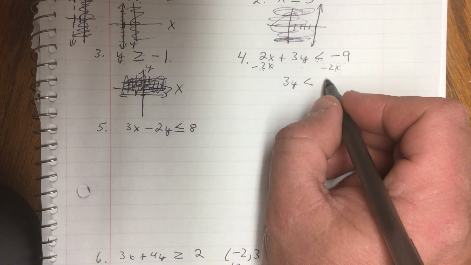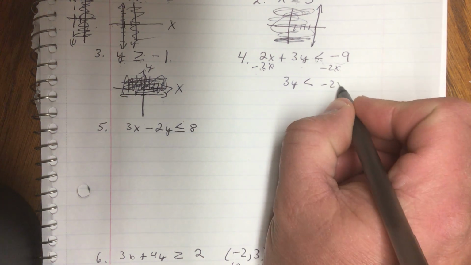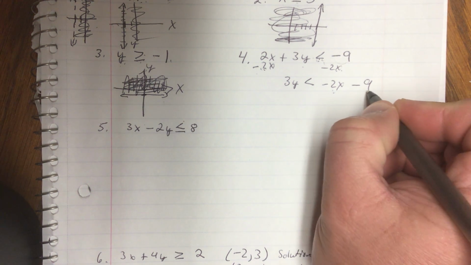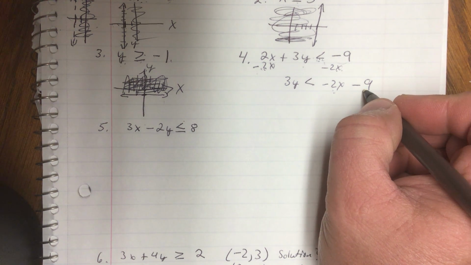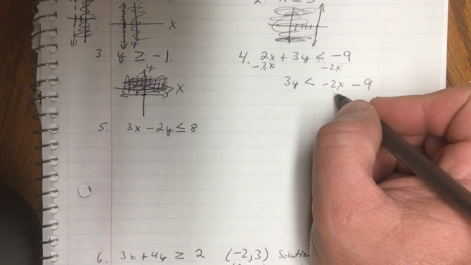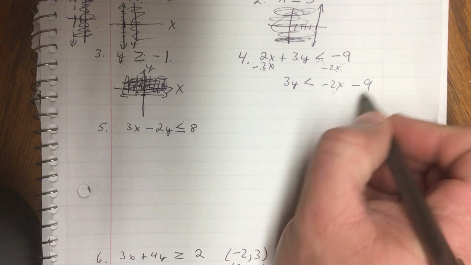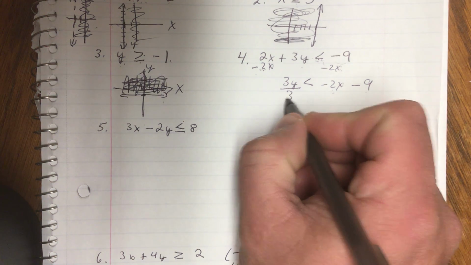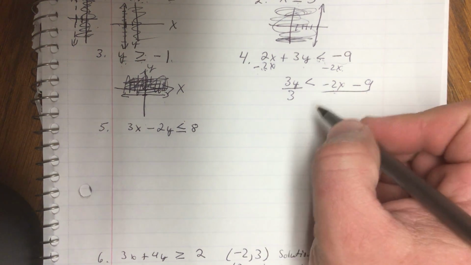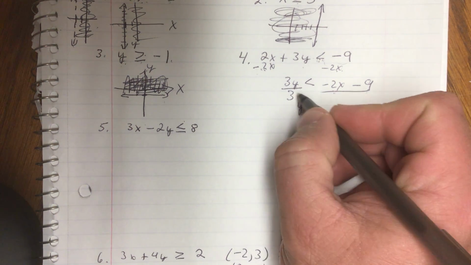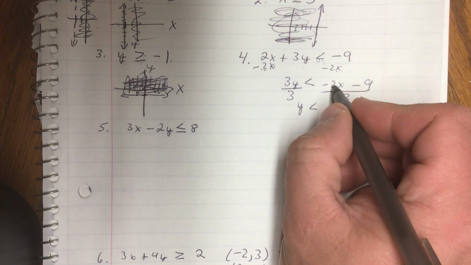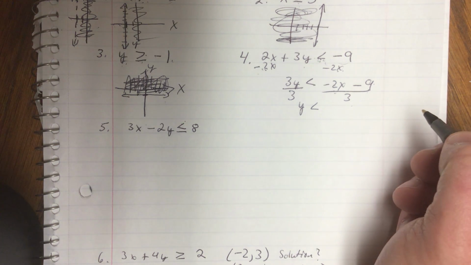So 3y is less than negative 2x. Always put the x part first. Minus 9. Then follow it with whatever the numeric value is without the variable part, or the constant value, as we call it. So I'm going to divide both sides by 3. Again, goal is to get this y by itself. Again, I haven't divided by a negative value. Make sure you divide both terms by 3.